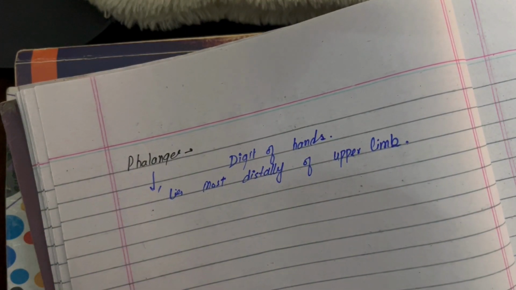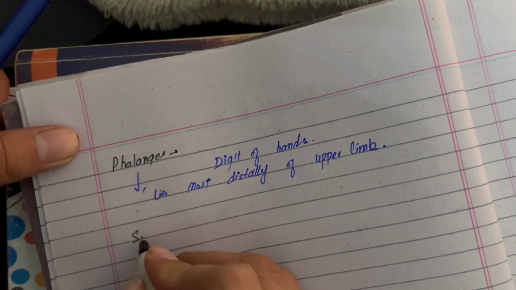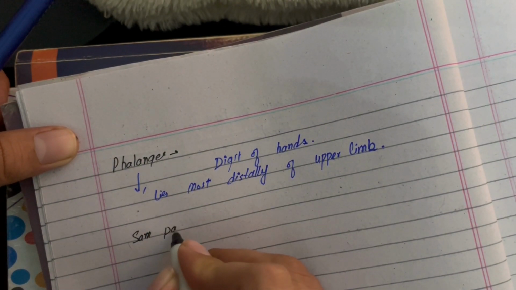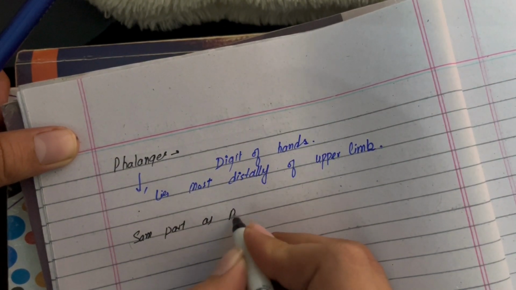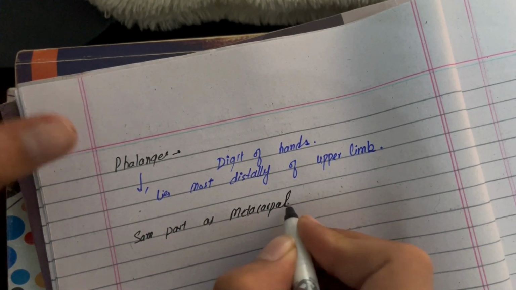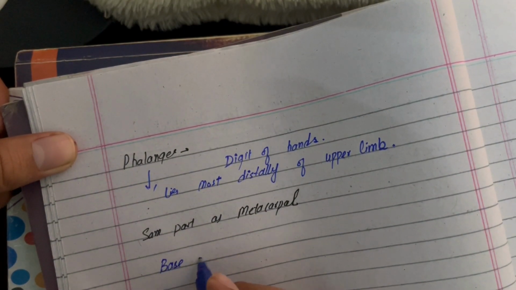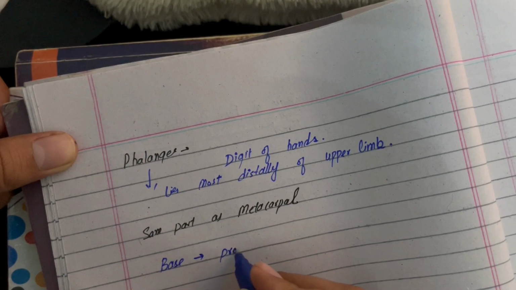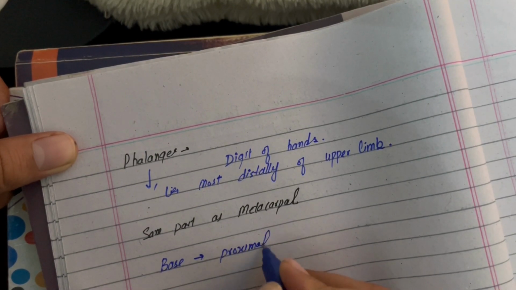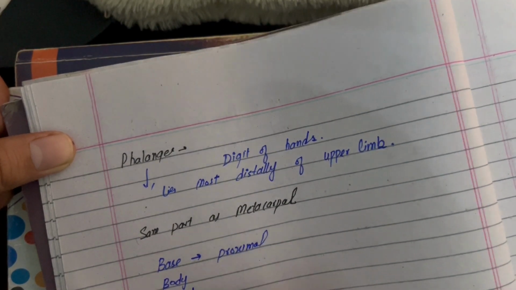And the bones have the same parts as metacarpals, like the base, which is the most proximal part, then we have the body, and then we have the head.